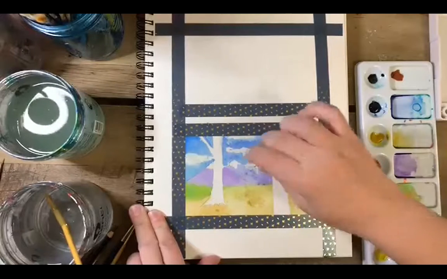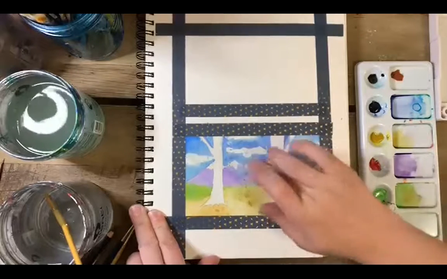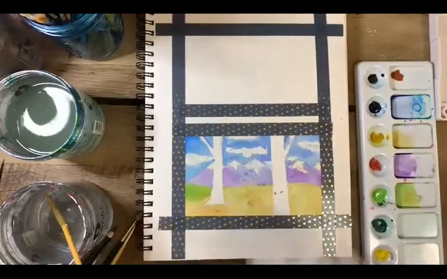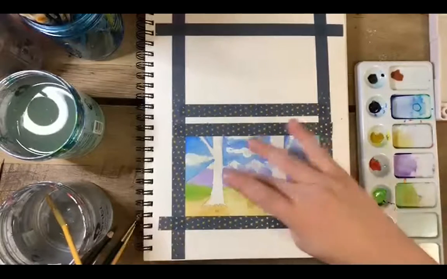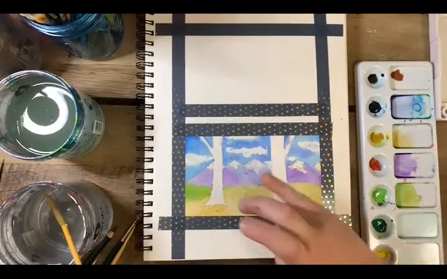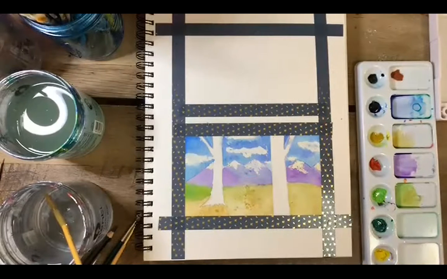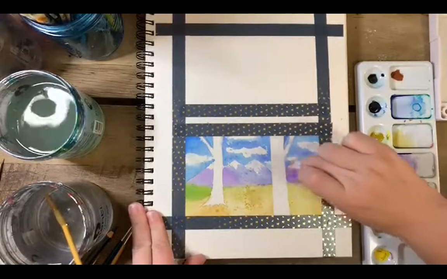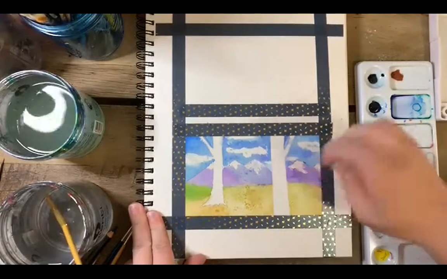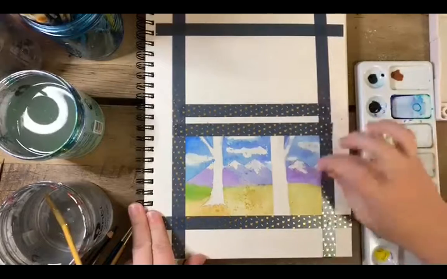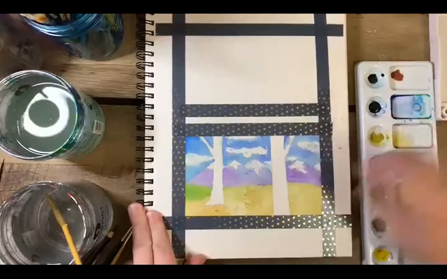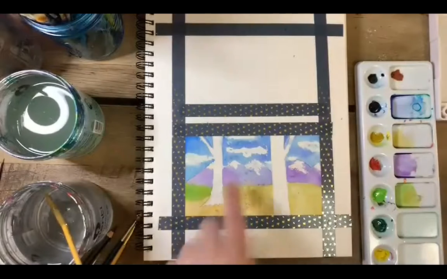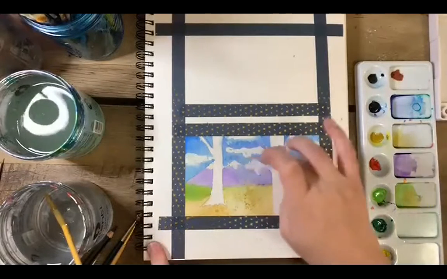It's not coming off as nice as it normally does. Smudgy, that's okay. All right, there we go. Yeah, I've never had masking fluid that didn't want to just pop right off.